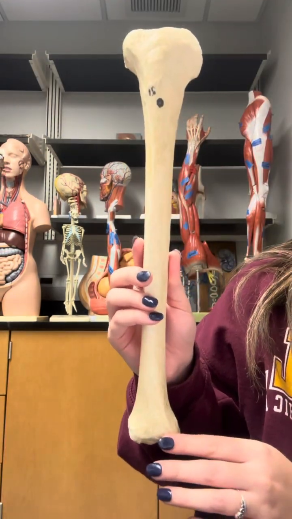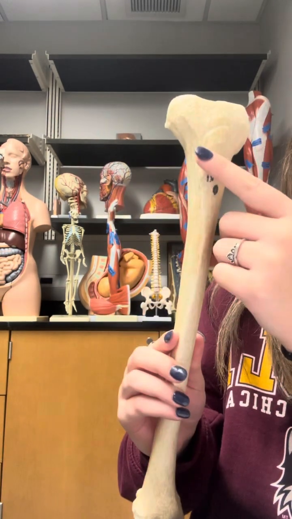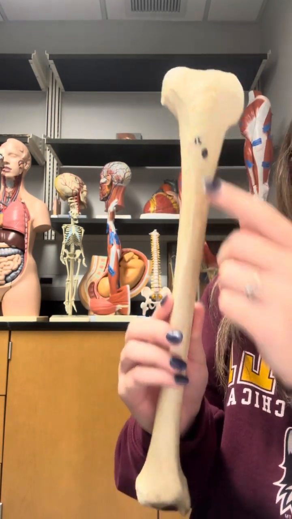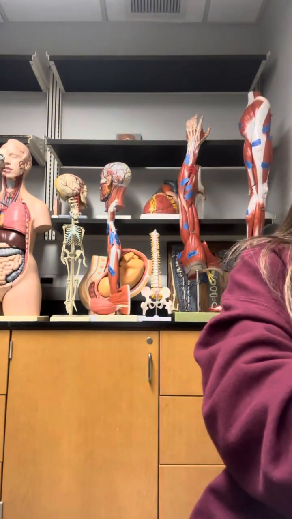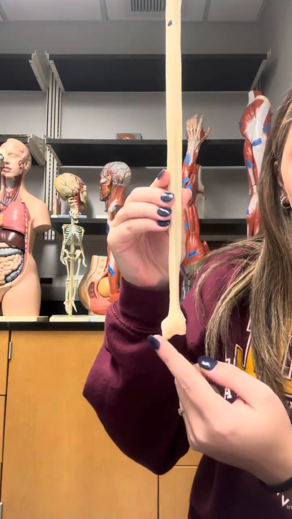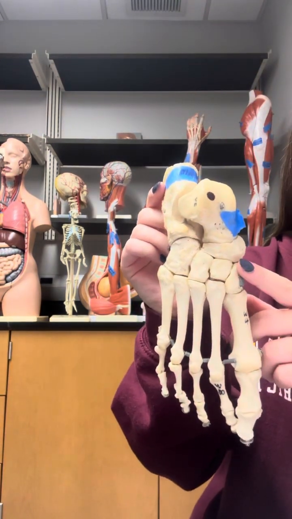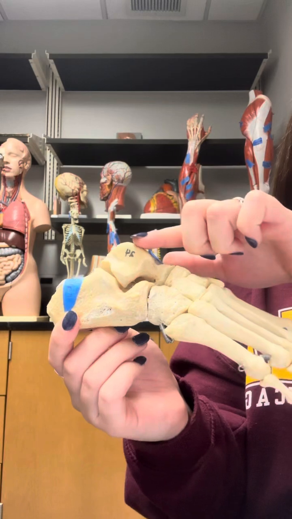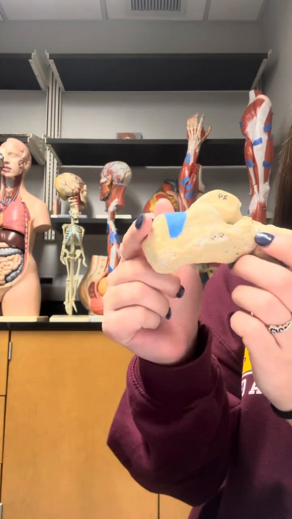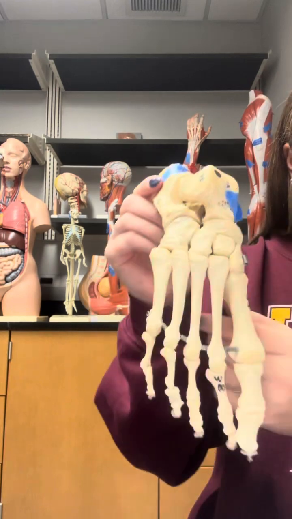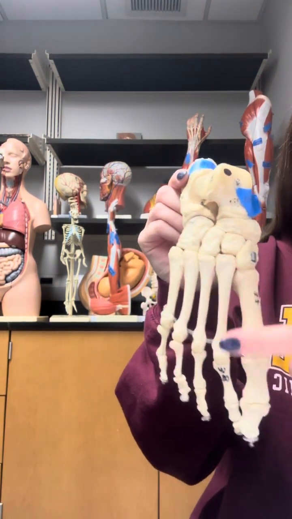Moving on to the tibia. Up at the top, we have the intercondylar eminence, and right here is the tibial tuberosity. Right here is the medial malleolus of the tibia, and on the fibula is the lateral malleolus. Lastly, we have the bones in the foot. This top bone up here is the talus, where the tibia connects. Down here is your heel, which is the calcaneus. We have the tarsal bones, the metatarsal bones, and the phalanges.